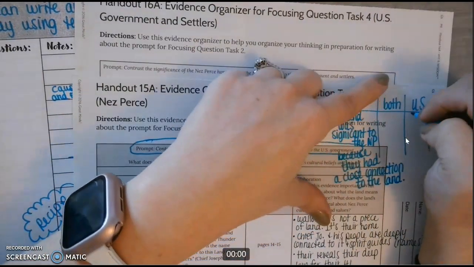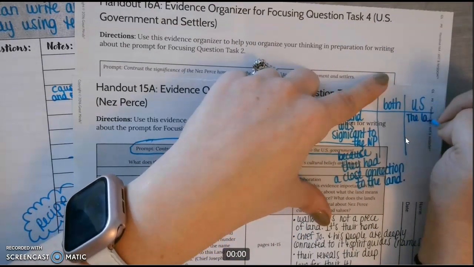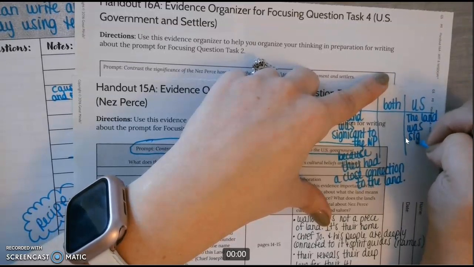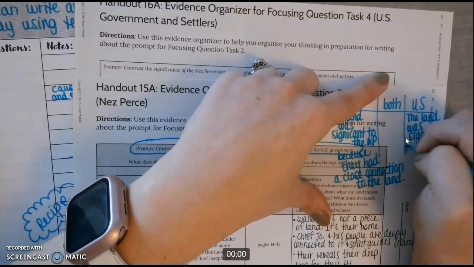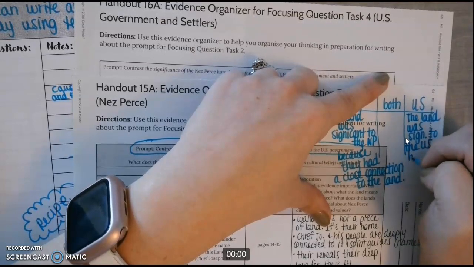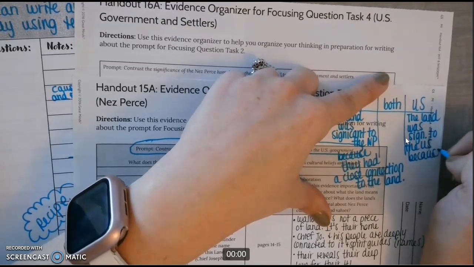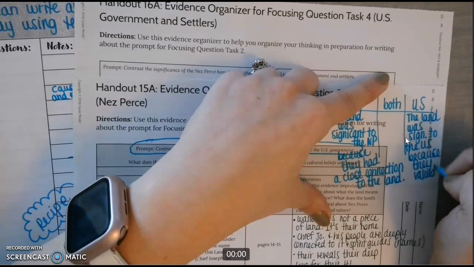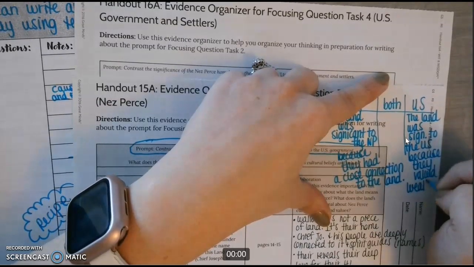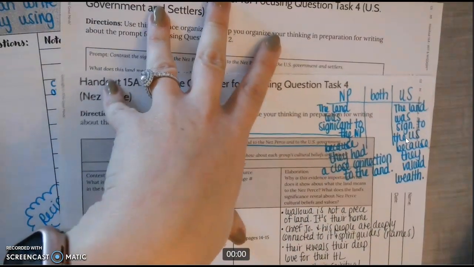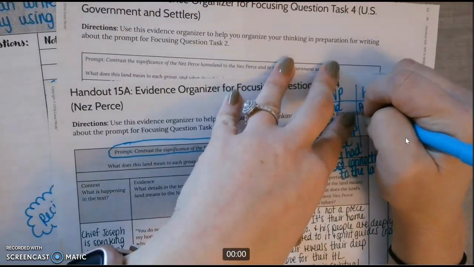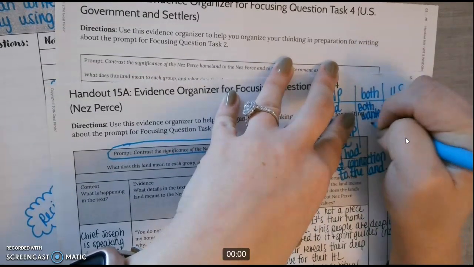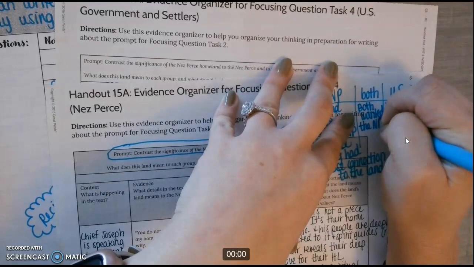The U.S., the land was significant to the U.S. because they valued wealth. So what was the same? Both wanted the Nez Perce homeland.